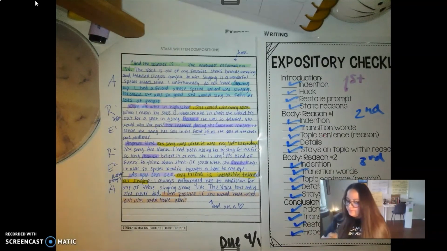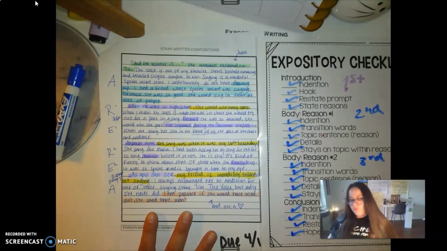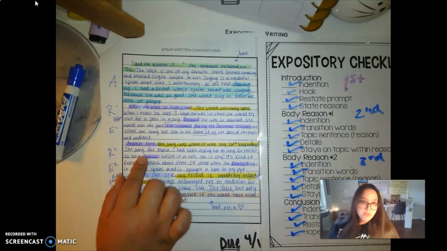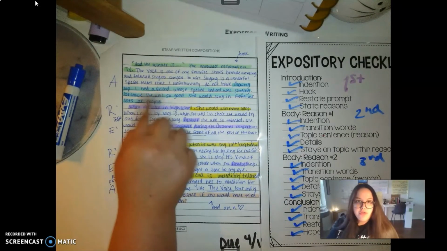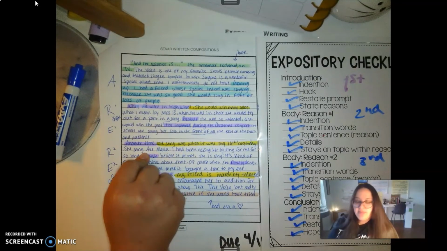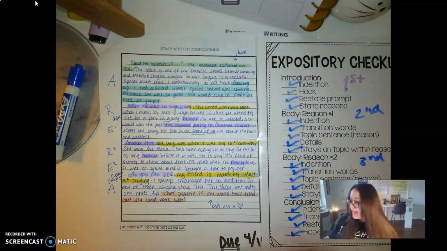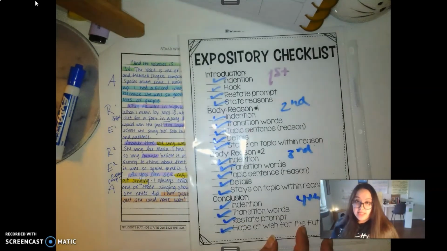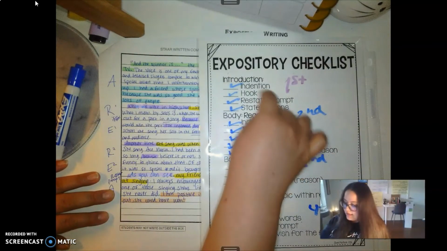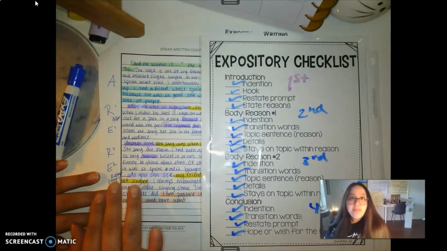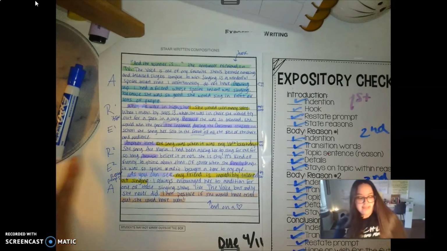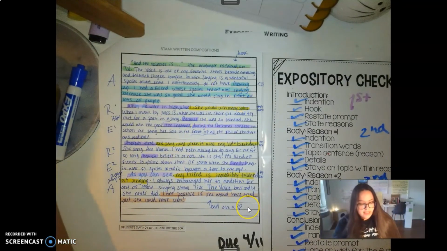So what I did this week was I made sure that I went step by step. Before I even moved on to the next paragraph, I made sure that I had all the things an introduction needs. I made sure that I had all the things a second paragraph and third paragraph need before I go to my conclusion. So that helped me a lot with my checklist, because if I don't move on until I have all the things that I need in my paragraph, then I won't have to worry about missing any check marks, right? So that's what I did this week, and that's what I want you guys to do when you are writing.